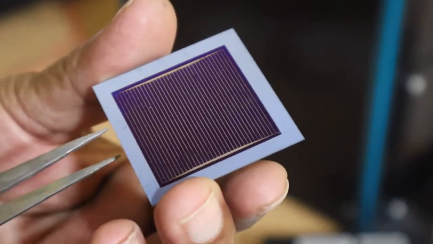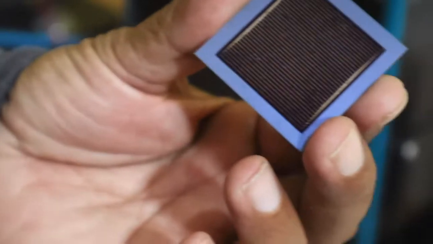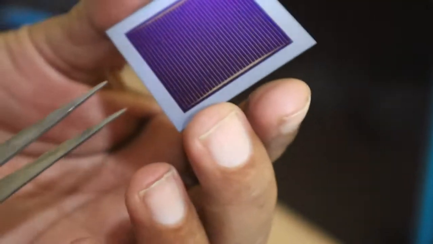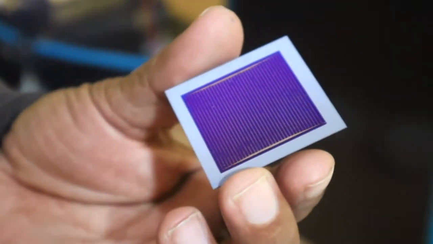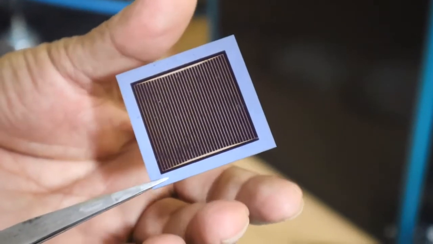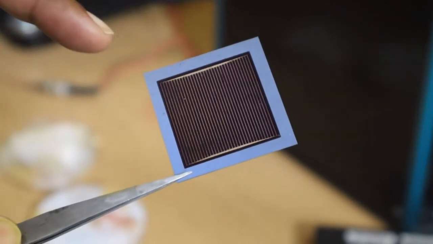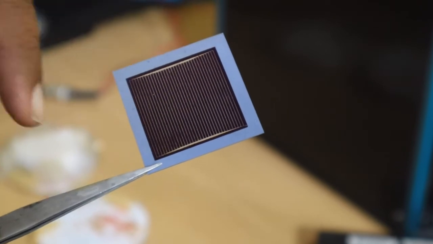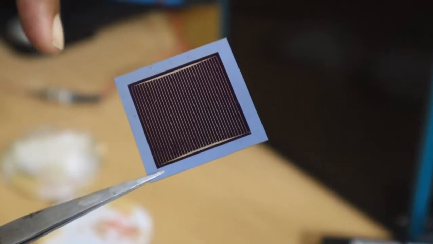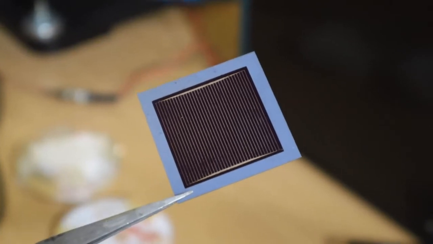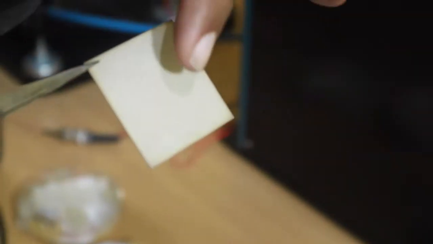Good morning all. You can see this is the solar cell, a fabricated solar cell, and this one we made ourselves. Here you can see the solar cell is a monocrystalline solar cell, and there are two white points. These are called the busbars. That means the contact we will take from one from here, another one is from the bottom side.